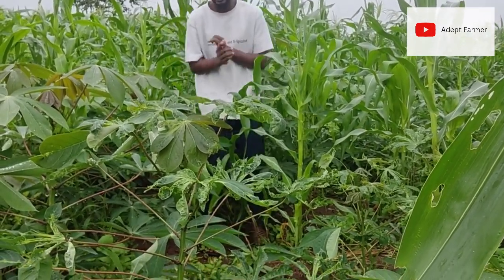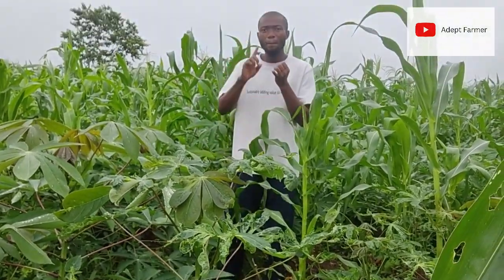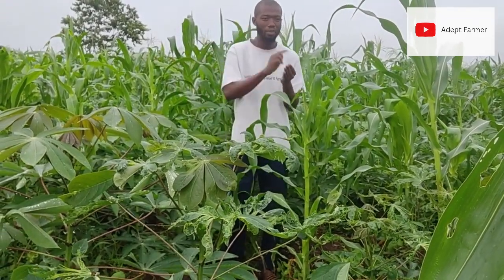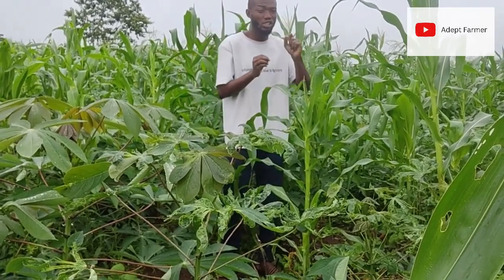The second one is northern maize leaf blight. This northern maize leaf blight is caused by bacteria.